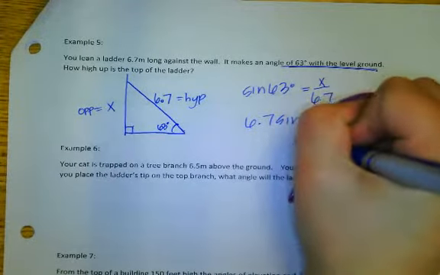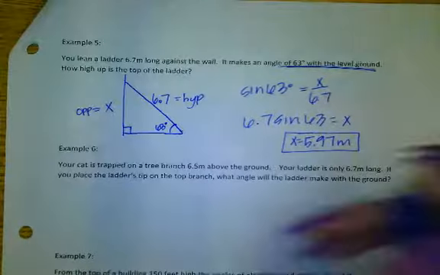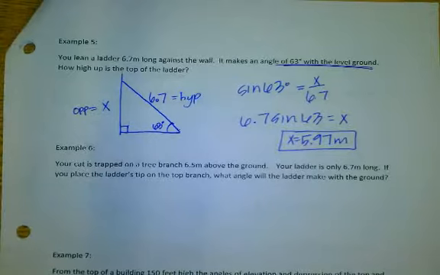That's an easy one. You can guarantee there's going to be some ladder questions. Just make sure you know the ladder is the hypotenuse. It is not the height. If you put a ladder straight up against the wall, you're falling over and going to be toast. Unless it's like nailed to the wall.